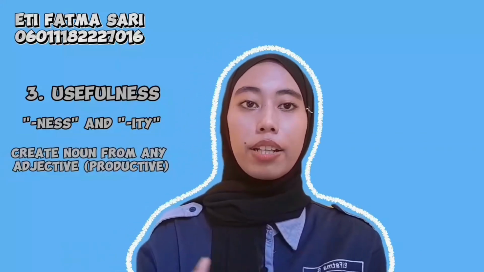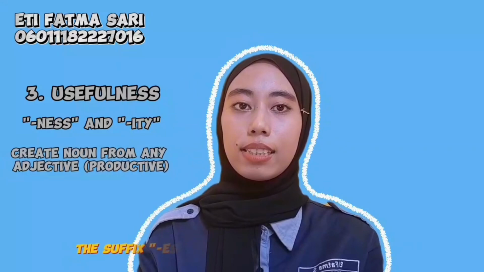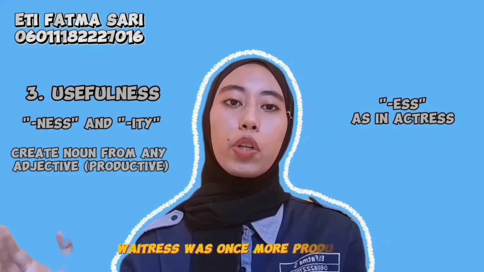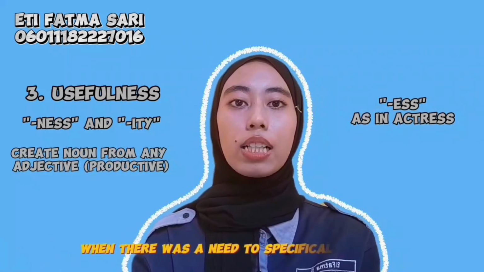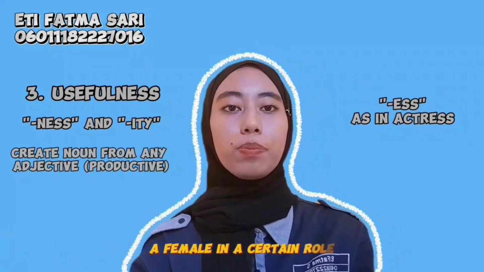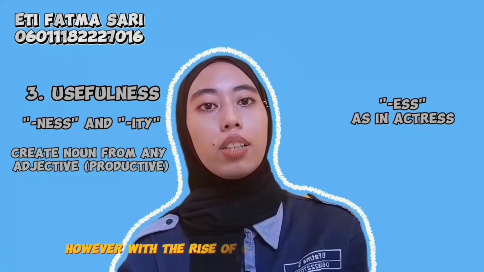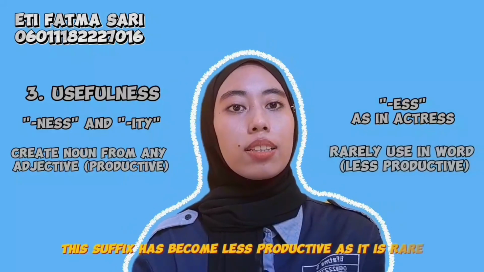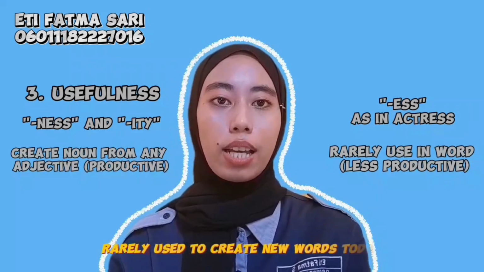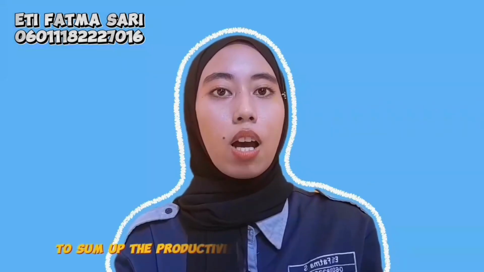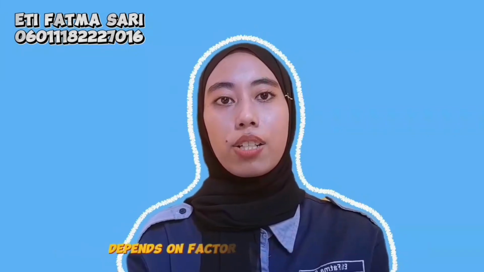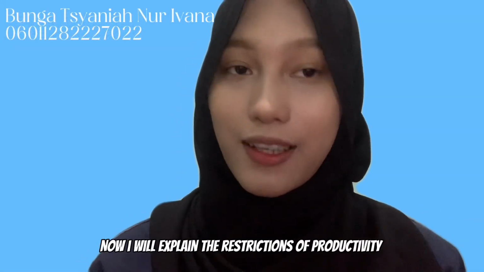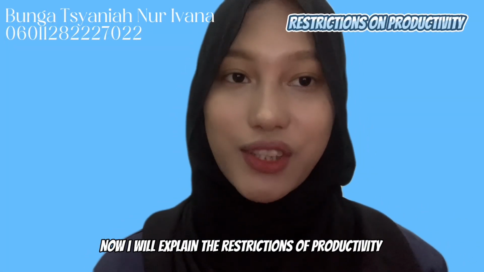On the other hand, the suffix -ess, as in actress and stewardess, was once more productive when there was a need to specifically identify a female in a certain role. However, with the rise of gender-neutral language, this suffix has become less productive, as it is rarely used to create new words today. To sum up, the productivity of a morphological process depends on factors like transparency, frequency of base type, and usefulness.